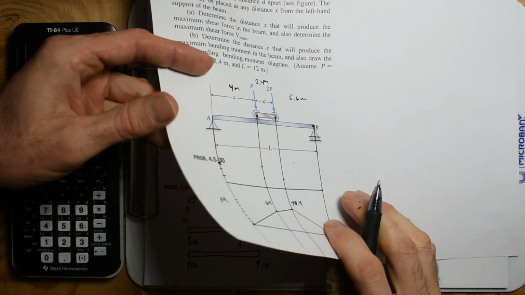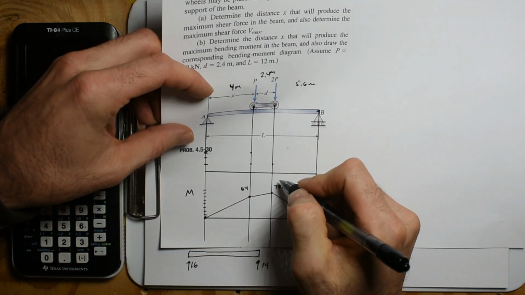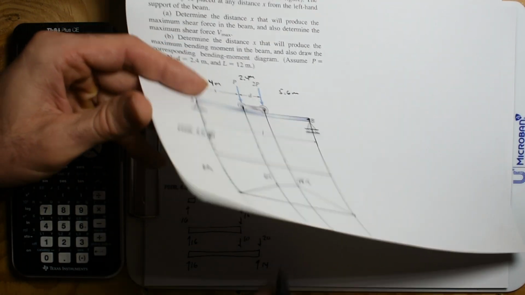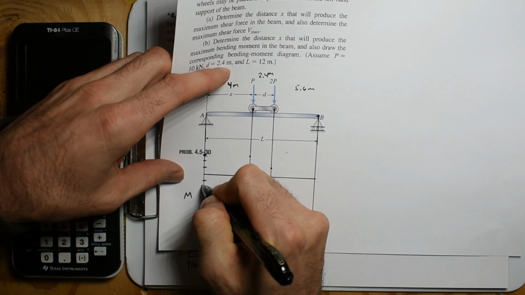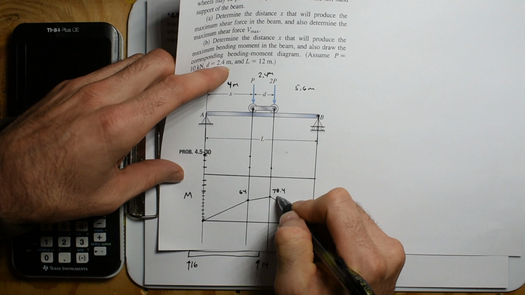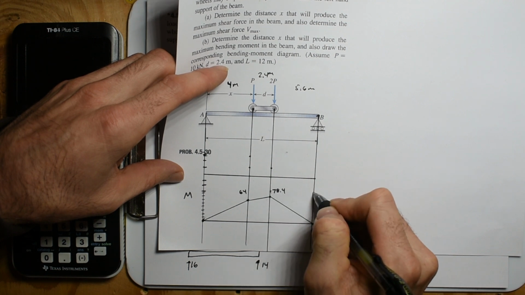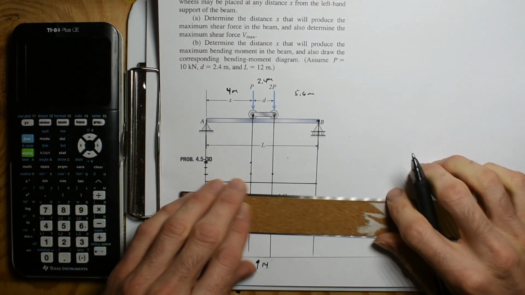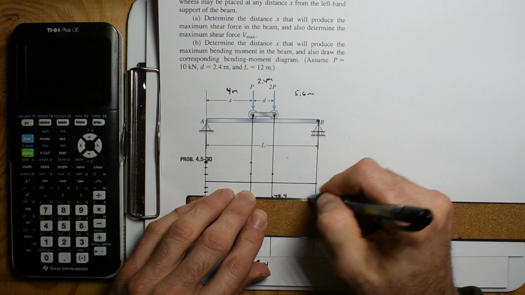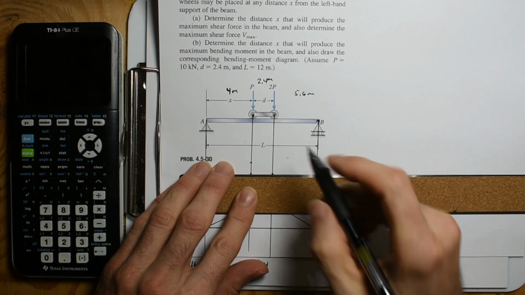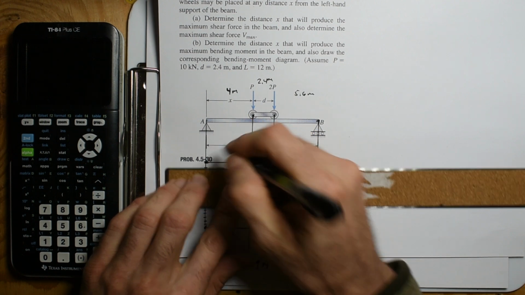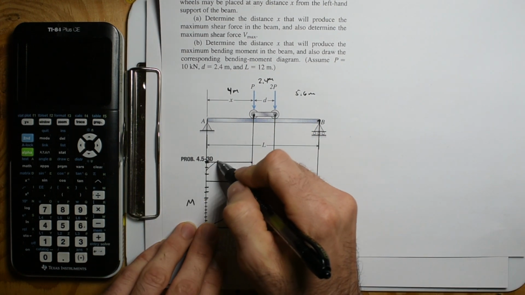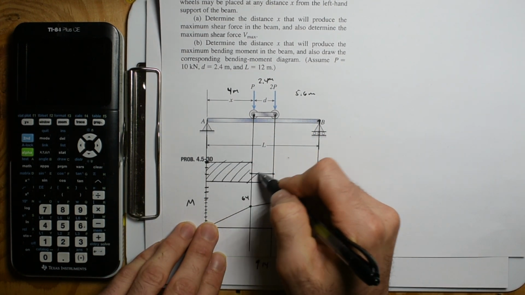And then, oh, bummer, I kind of drew this wrong, because we're going to have negative 14. So this one's going to be down here. It's going to kind of get in the way, but there you go. So positive, positive, negative. There is the shear diagram.